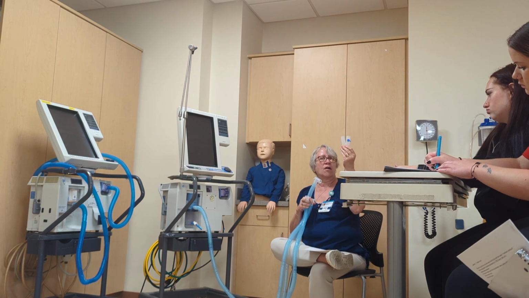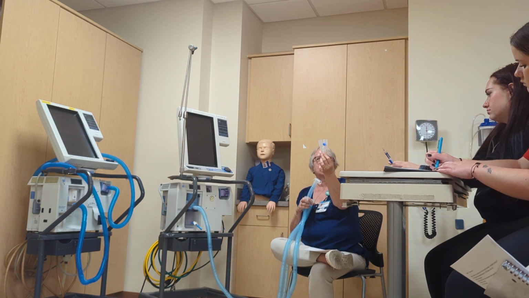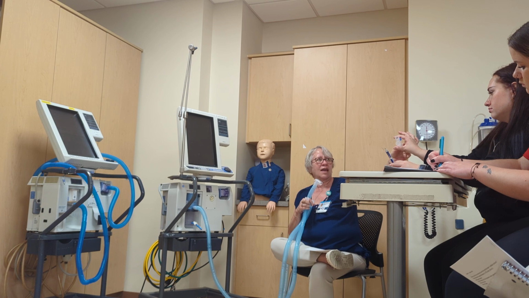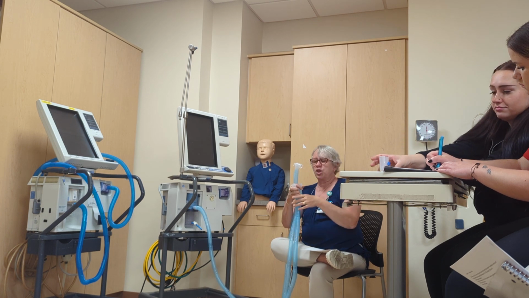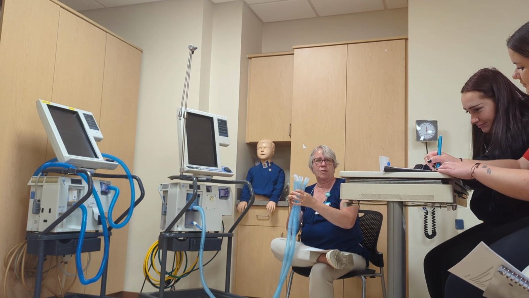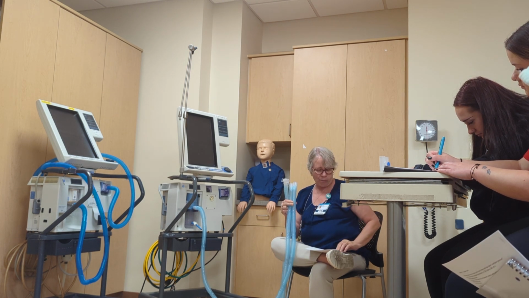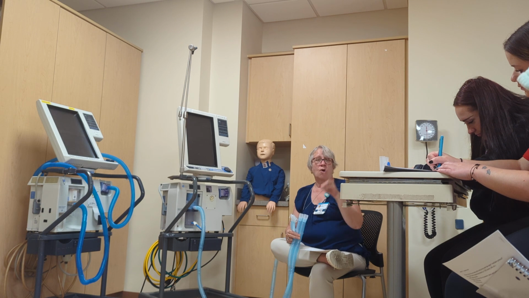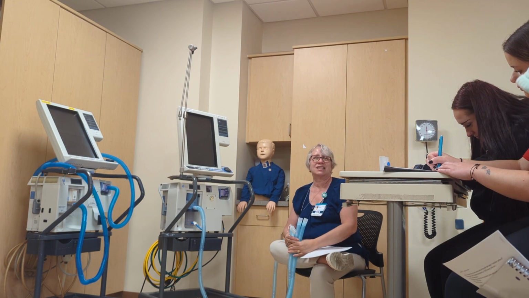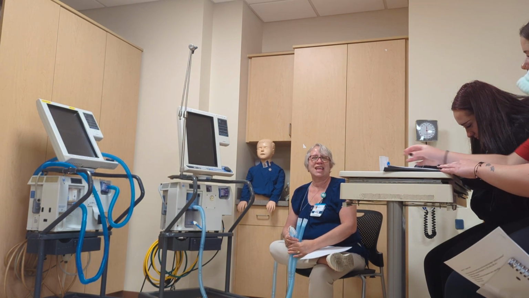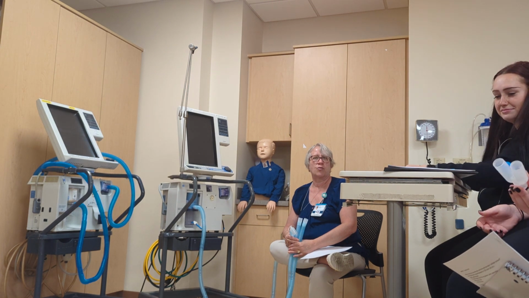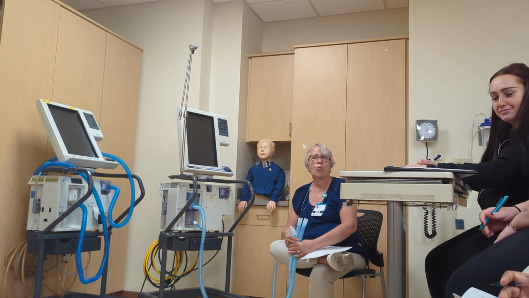Why is it called a Y? Because it looks like a Y. And that is what you will connect your inspiratory limb and your expiratory limb to, is the Y connector. Sometimes you might see it spelled W-Y-E, however you want to spell it. That's your Y connector.